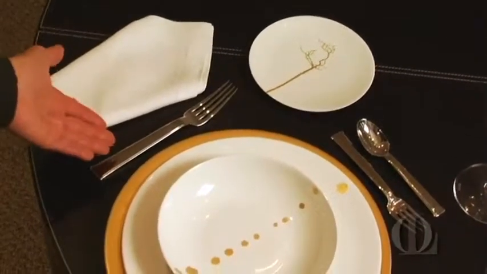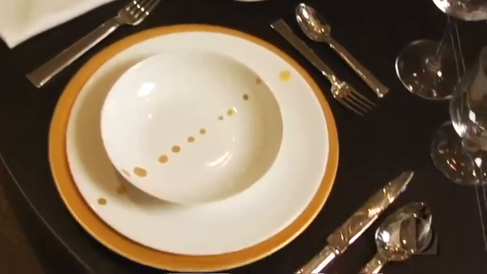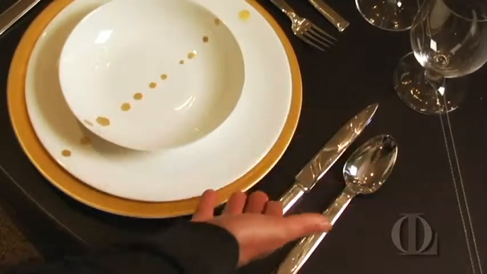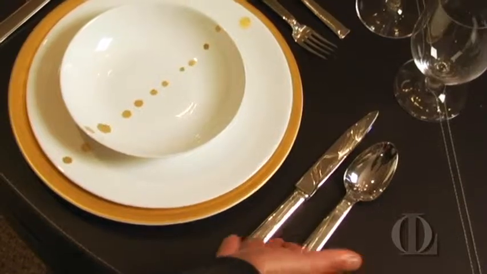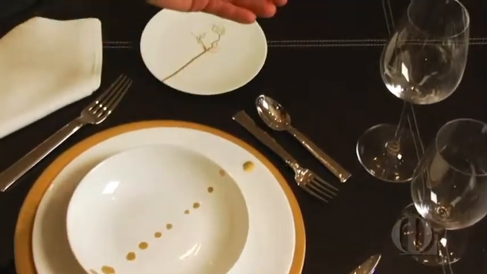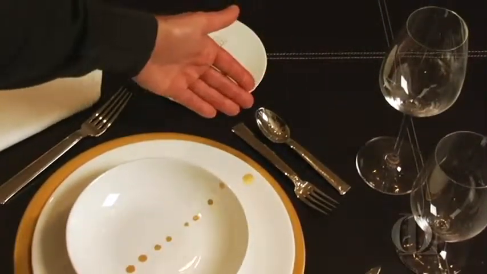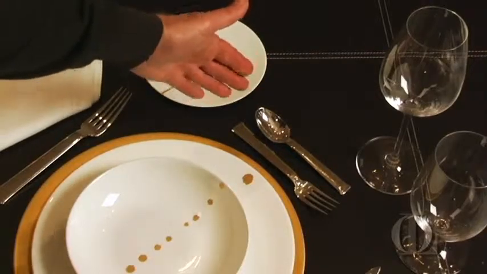Then your flatware. Your fork goes on the left. You put your dinner knife and your soup spoon on the right, with the soup spoon being on the outside. In this case, we also are showing a dessert fork and a coffee spoon. They go to the top of the charger. And that takes care of your flatware.